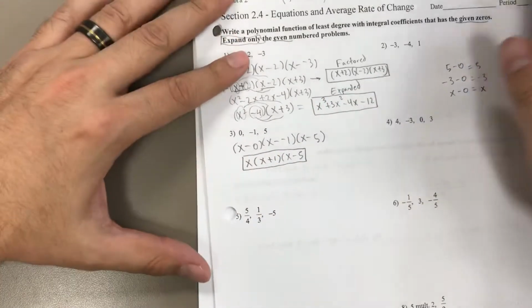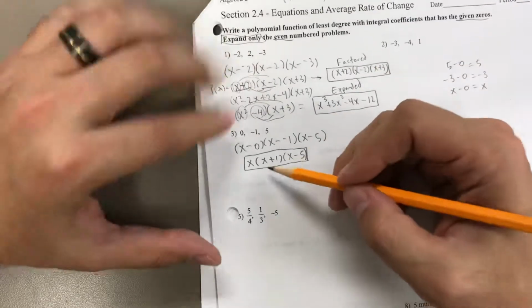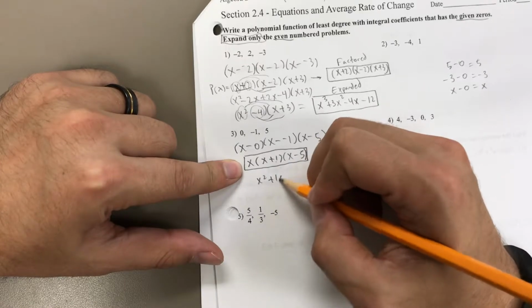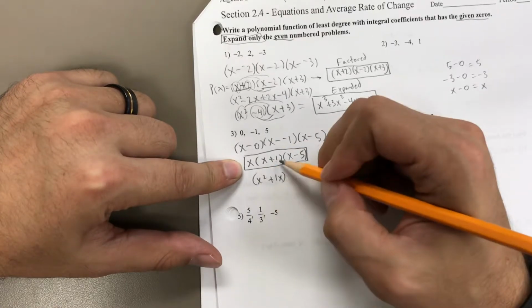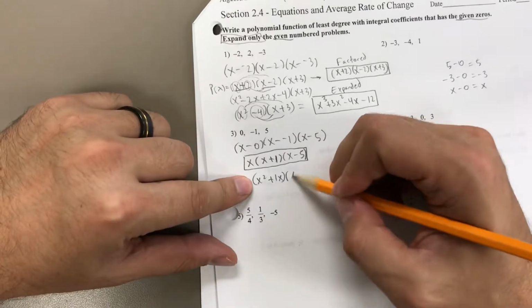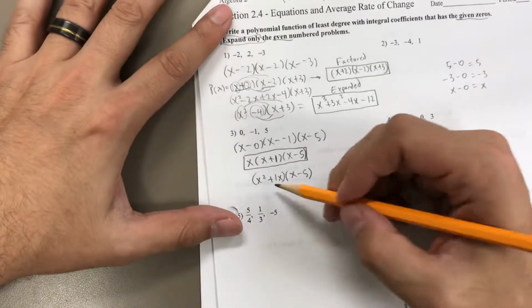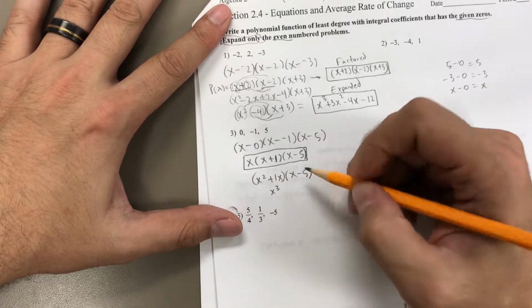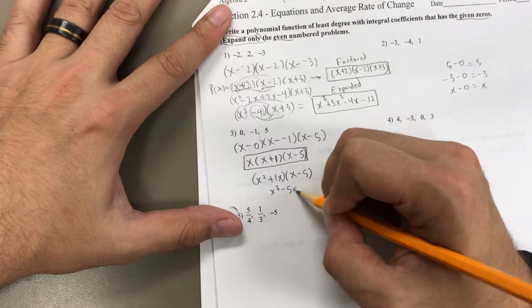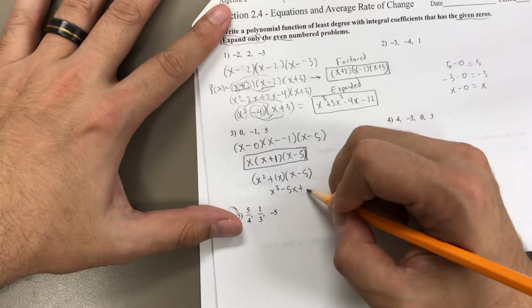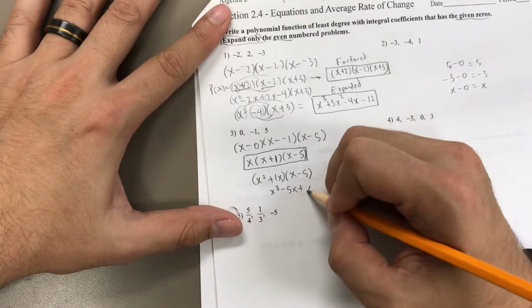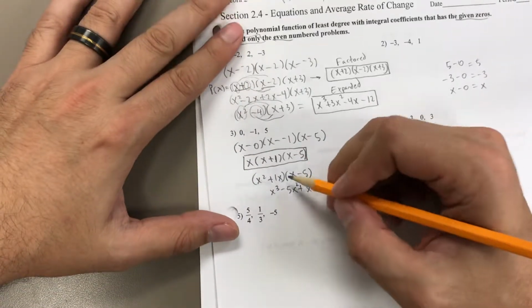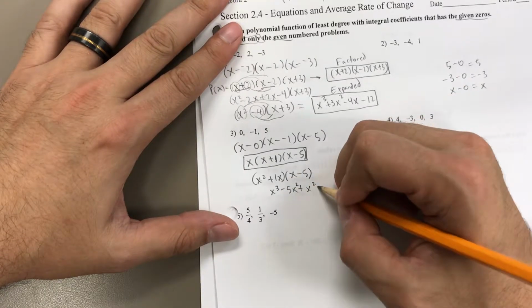Now I'm going to go ahead and FOIL to distribute it in. X times x is x squared. X times 1 is 1x. I'm all done with this part of the distributing. Now I need to multiply that times x minus 5, and FOIL again. X squared times x is x to the 3rd power. X squared times negative 5 is negative 5x squared, my bad. Then 1x times x is 1x squared, and 1x times negative 5 is going to be negative 5x.